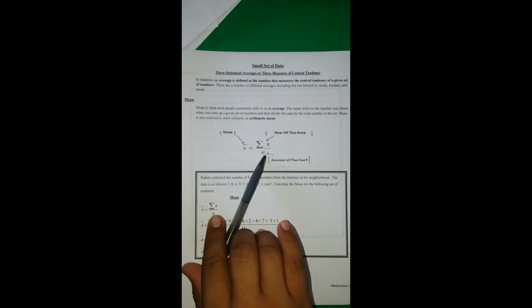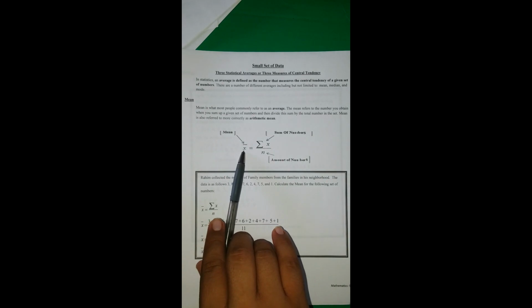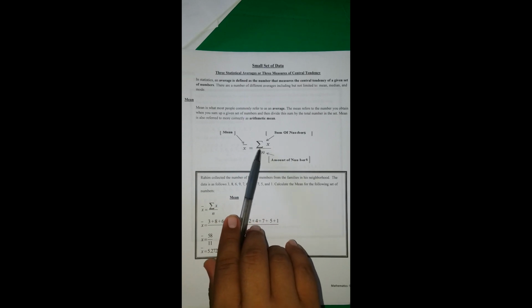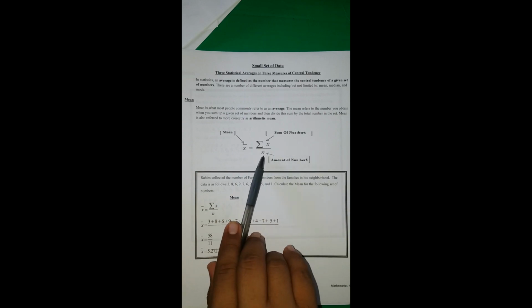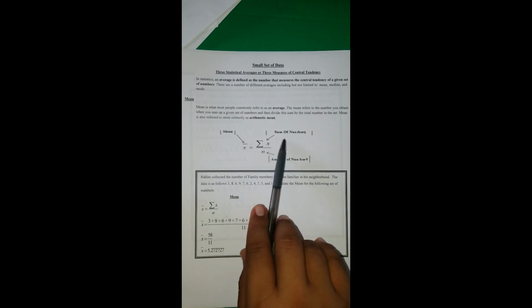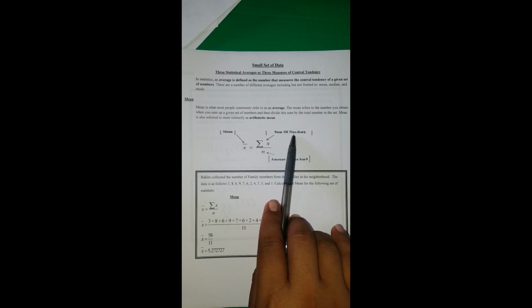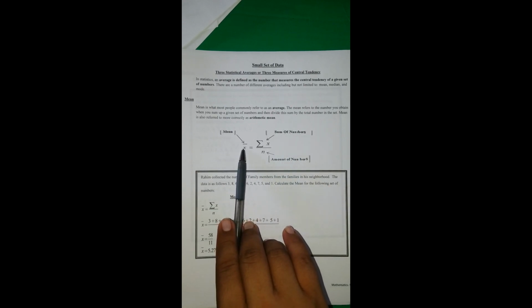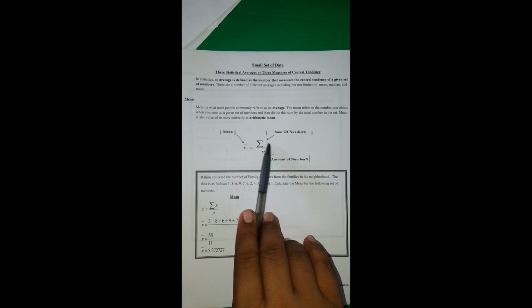So we have the formula here. Mean is x bar equals this E-looking thing, x over n. What does that E-looking thing mean? It means sum of numbers. Mean equals the sum of the numbers, which is the x, which are the numbers that you're gathering, over n. What is n? The amount of numbers that you have, right? So that is what we have.